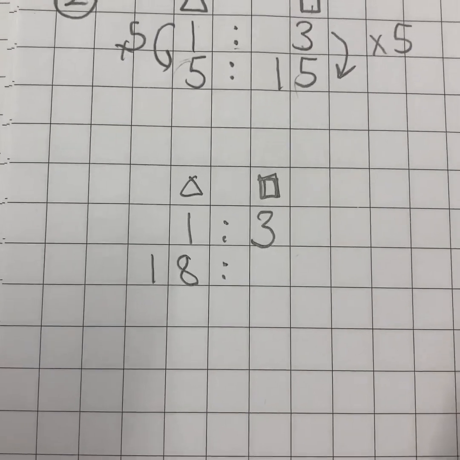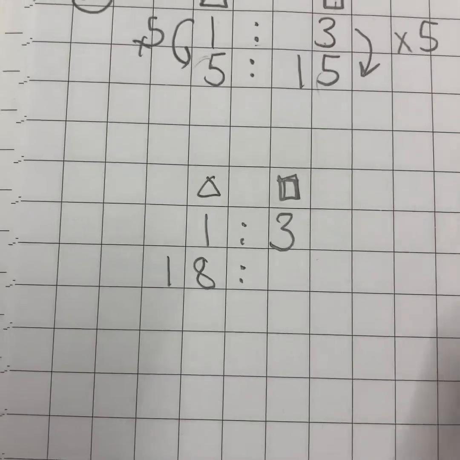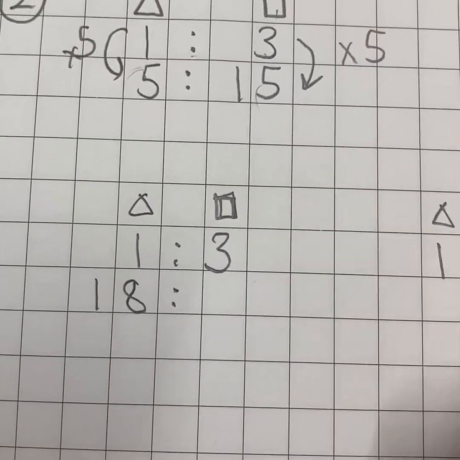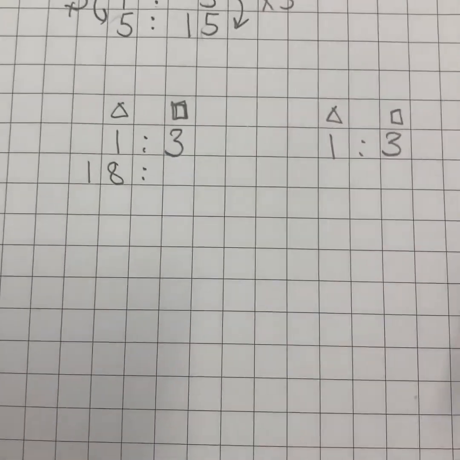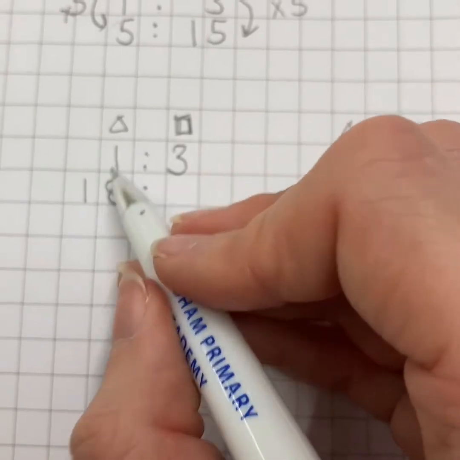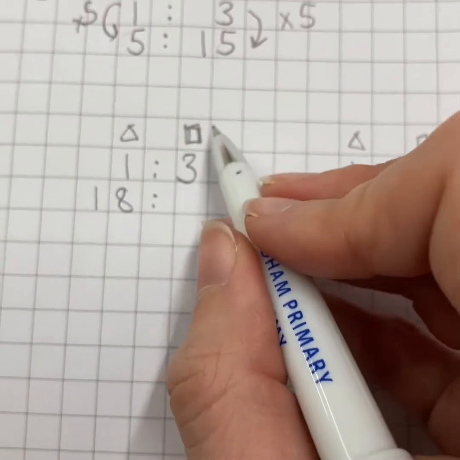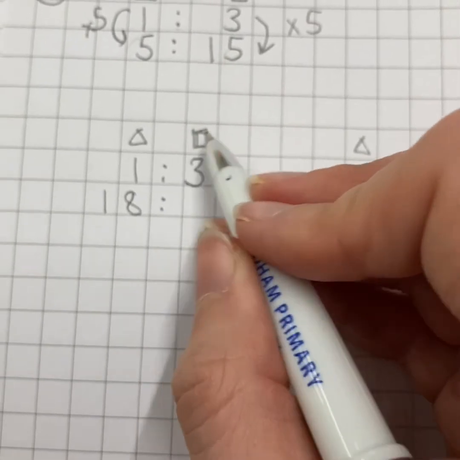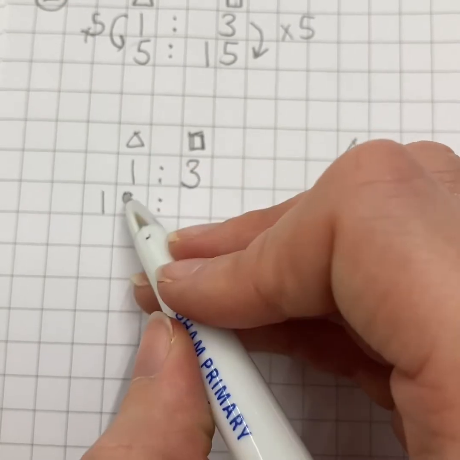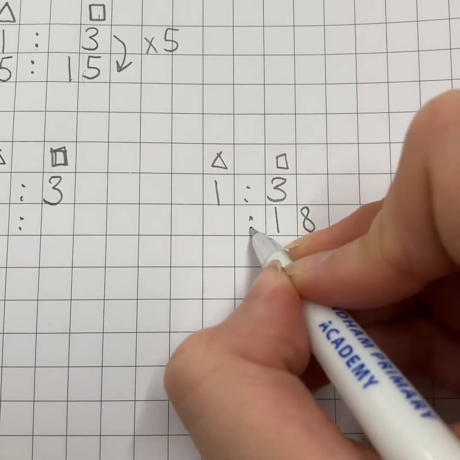Hopefully you were shouting at your screen, no, that's not right, because the question said 18 squares. So let's draw it out again. If I want to find out what 18 squares would be, do I need to put the 18 on this side or this side? Well, hopefully you can tell me it'd be this side, because this is the side that's showing how many parts of the square. This is going to work out what if there was 18 triangles. So I need to make sure that I'm writing the 18 on the right side.